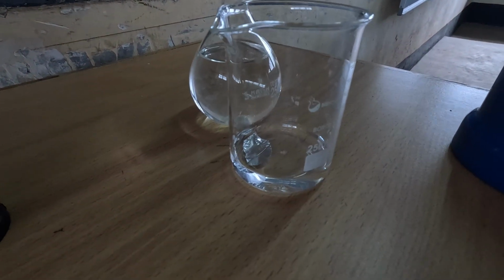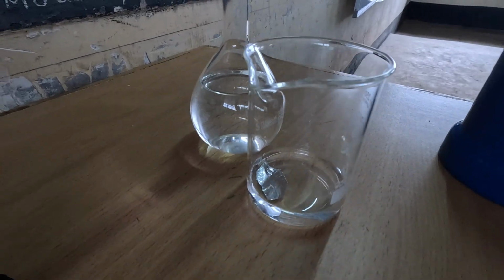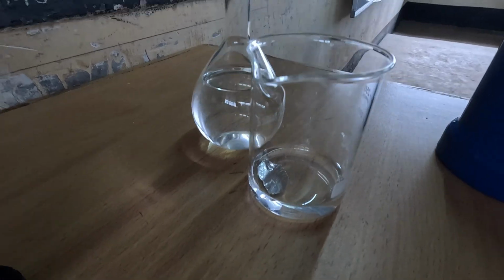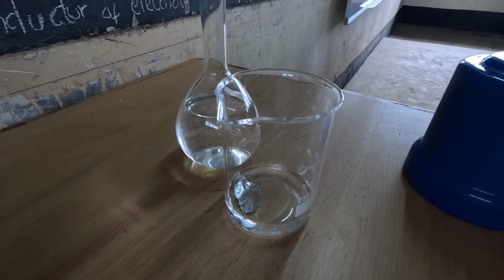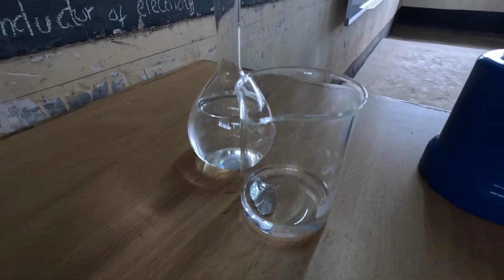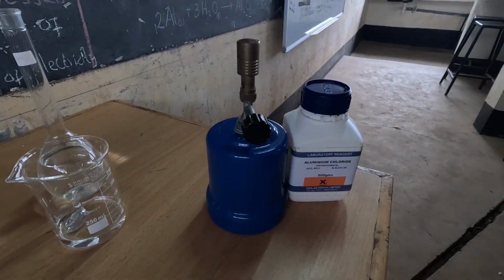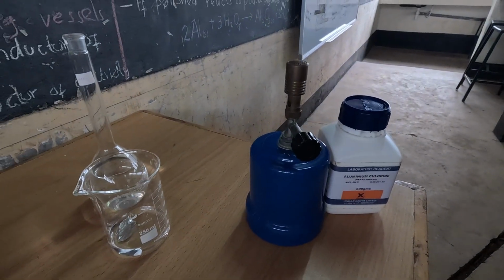So aluminium is not quite that reactive, and we are going to try to burn our aluminium, and we will burn it on our portable burner and see what will happen if we try to burn it on our portable burner.